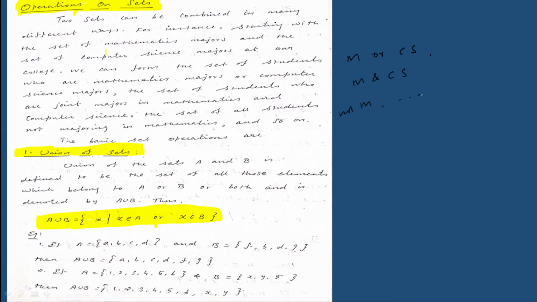Like this, we can form many different sets. So the two sets can be combined in many different ways. The basic set operations we have used here are union, intersection, difference, complement and symmetric difference. Let me see them one by one in detail.